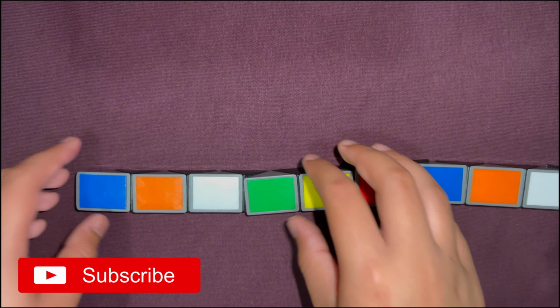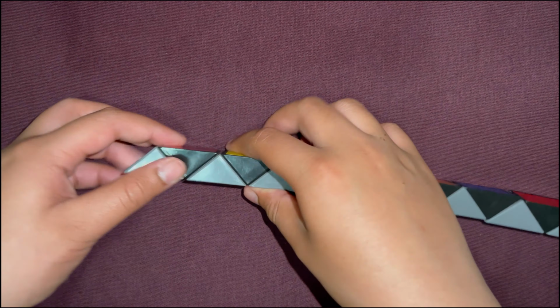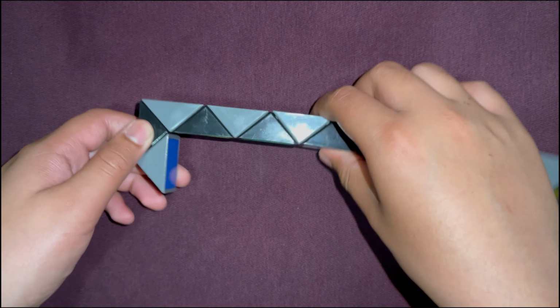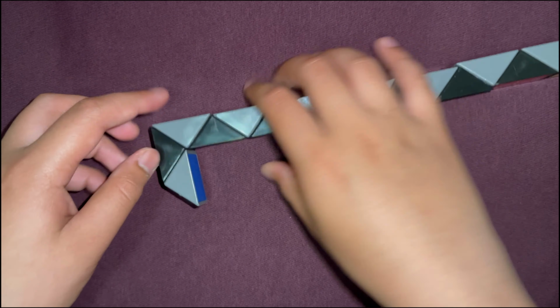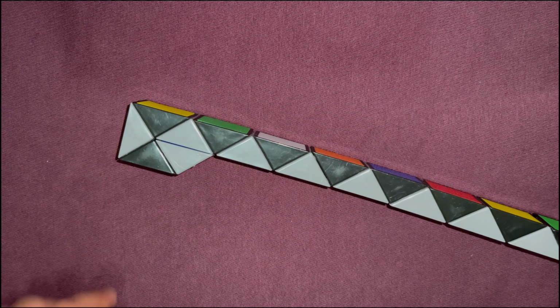So a slide 2, I guess, because I've already done a slide before. This is the second type of slide. So pretty much what you're going to have to do is count the first 2 blocks and turn the third one 2 times. Count 1 block, turn it 2 times, and make sure it looks like this.